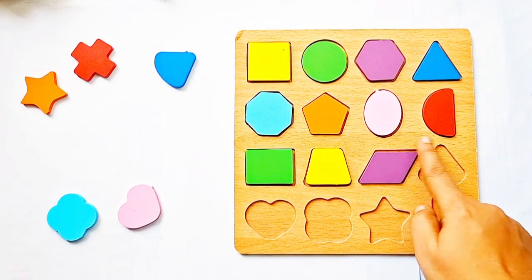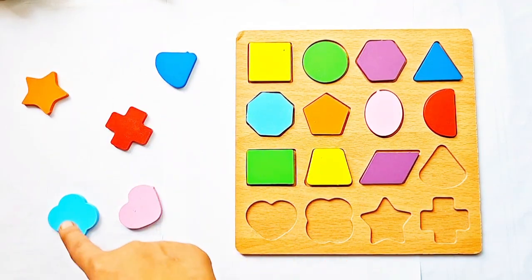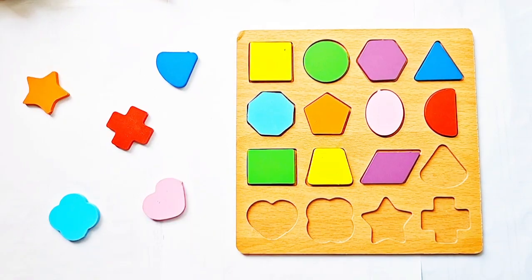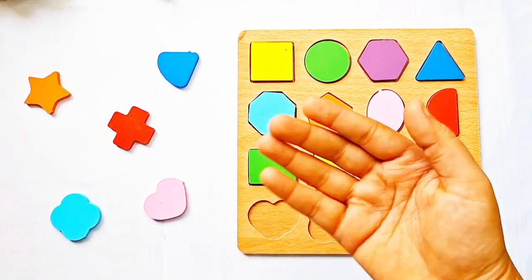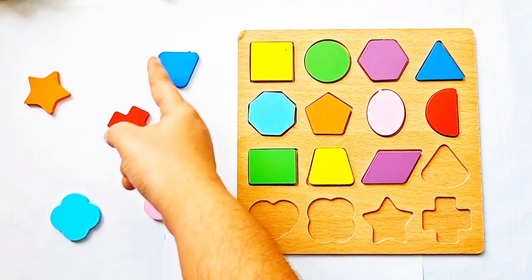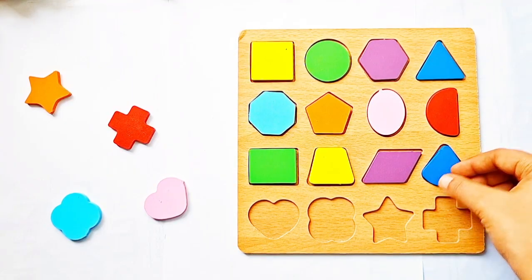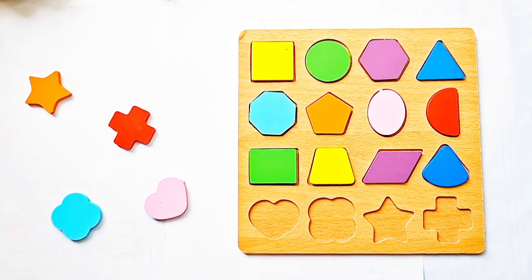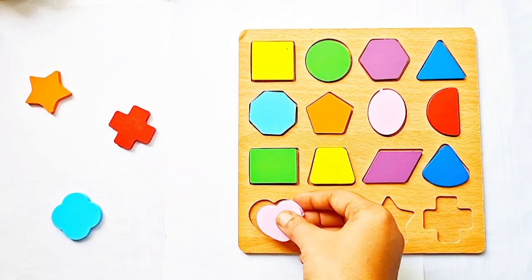Next, cone shape. Let's find cone shape. Oh no, where is cone shape? Kids, can you help me? Yes, this one is cone. Place here. Next, heart. Yes, this one is heart shape.